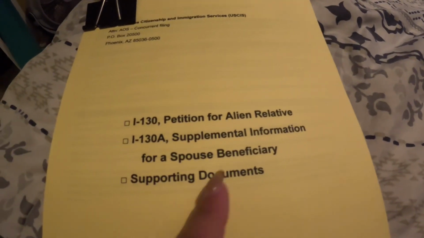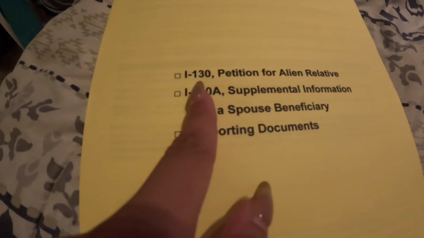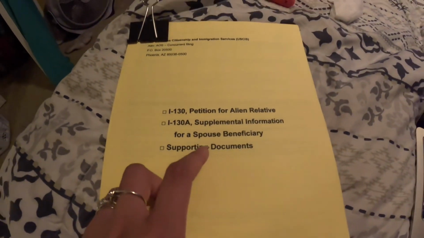They go together. If your spouse, I always say husband, fills out the Form I-130, the beneficiary also needs to fill out the I-130A, the supplementary information for a spouse beneficiary. They need to go together. So this is how it's arranged in my colored dividers: 130, 130A, and supporting documents.